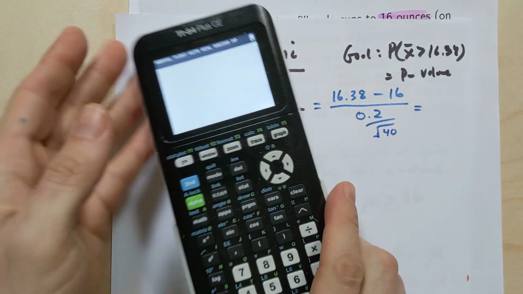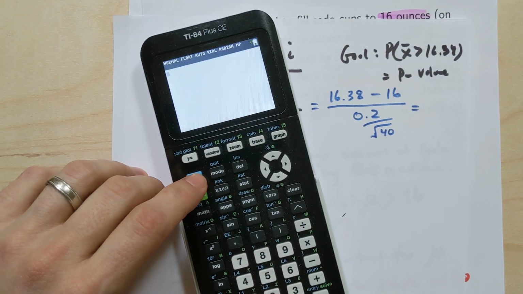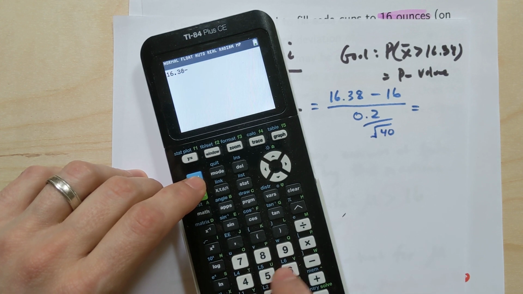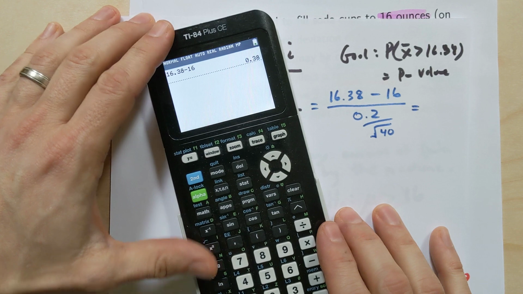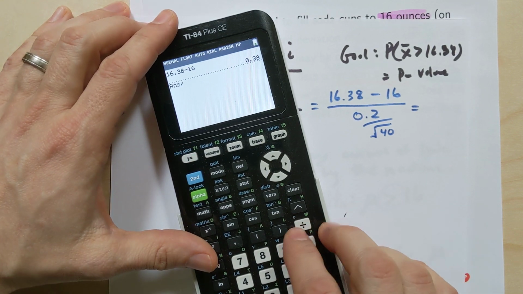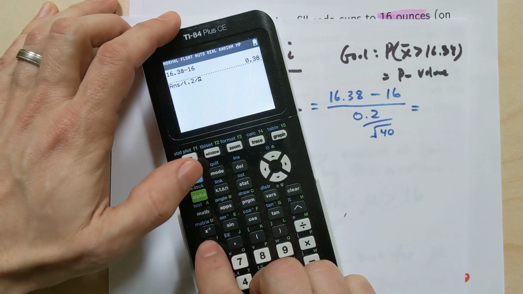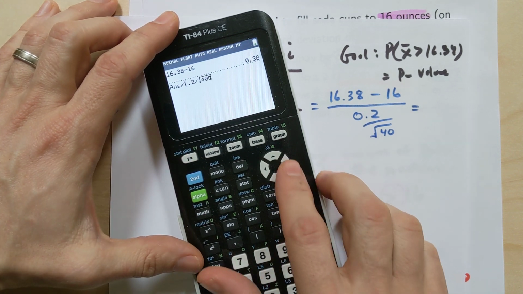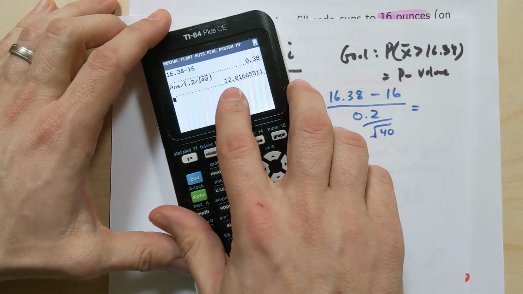I'll get out my handy dandy TI-84 Plus CE calculator. 16.38 minus 16, which obviously is just 0.38. Why did I even put that in the calculator? I feel kind of foolish for doing that, but whatever. Divided by 0.2 divided by the square root of 40, right? That was our sample size. And Shazam, what the what?